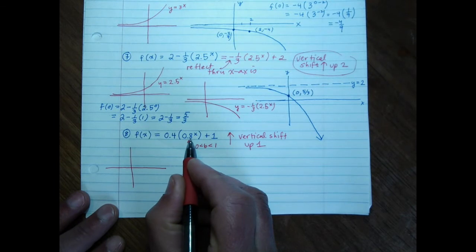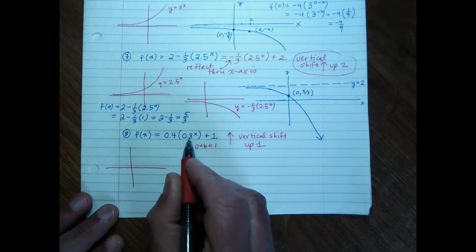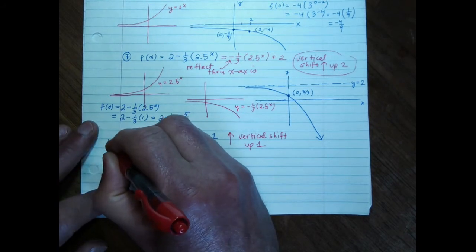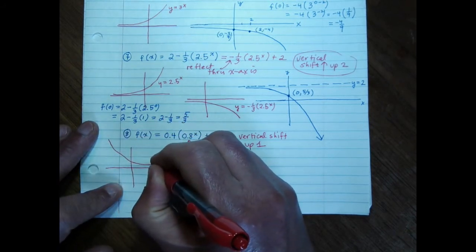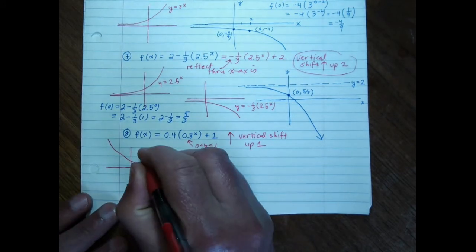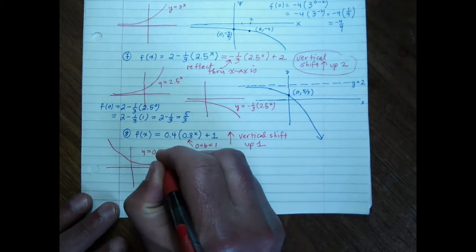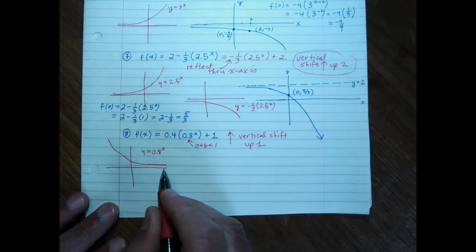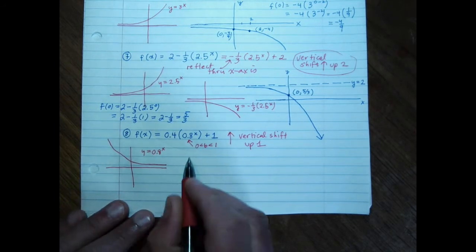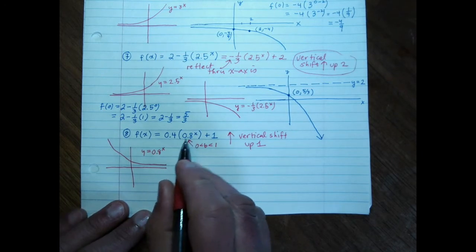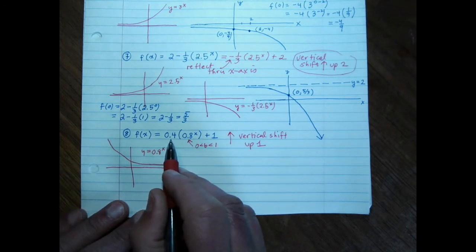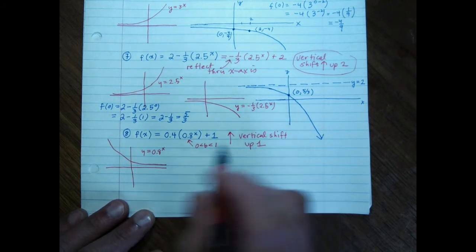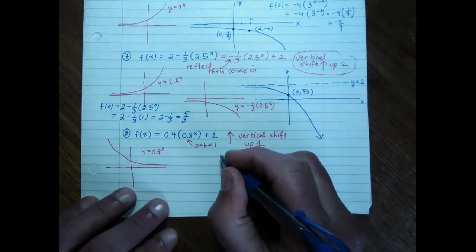So if I start out with my basic graph of 0.8 to the x, it is going to come down from above and approach the x-axis when x is positive. And I'm not doing any reflecting here. Again, the 0.4 is just going to slightly change the shape and the y-intercept, but I have to do a vertical shift up 1 unit.